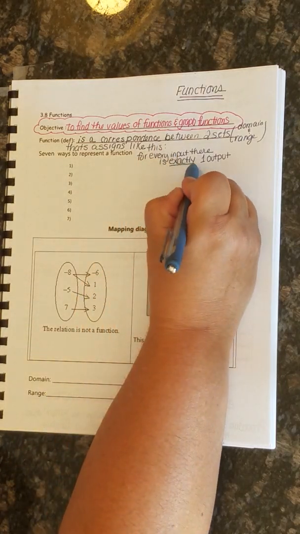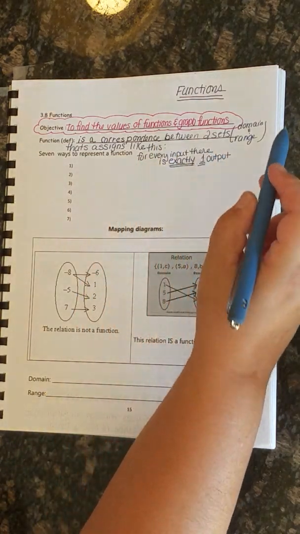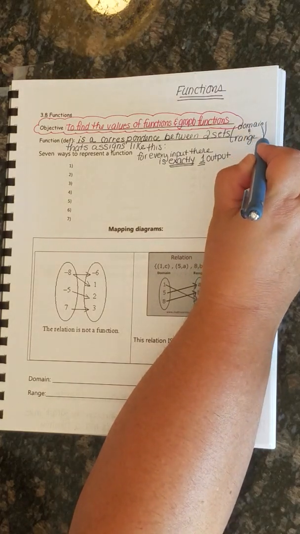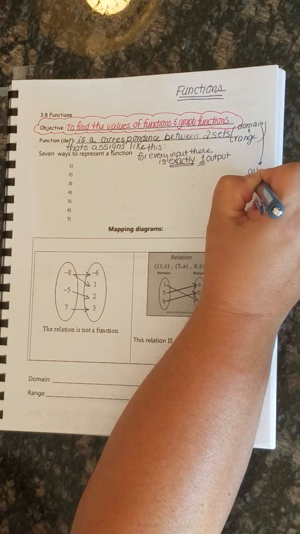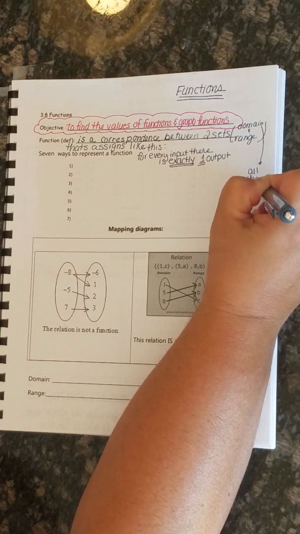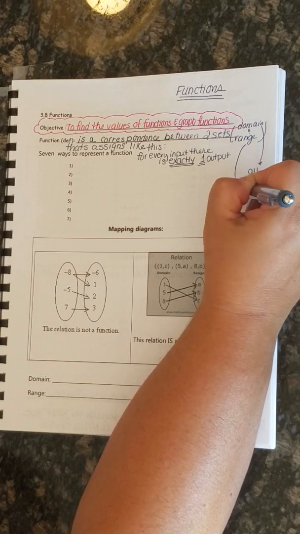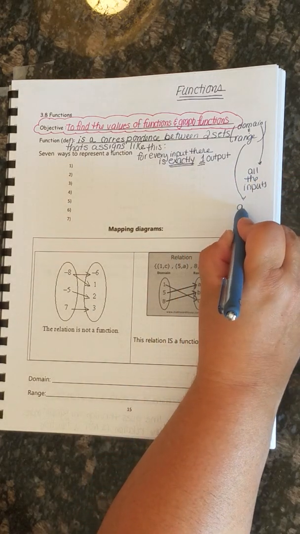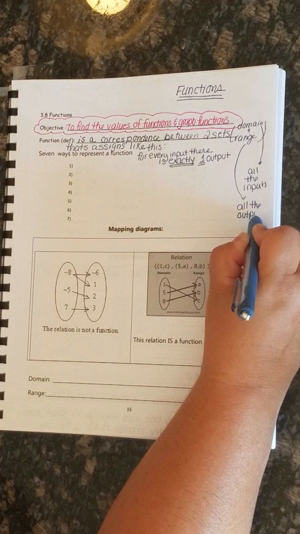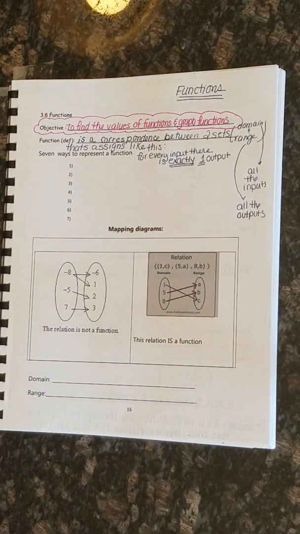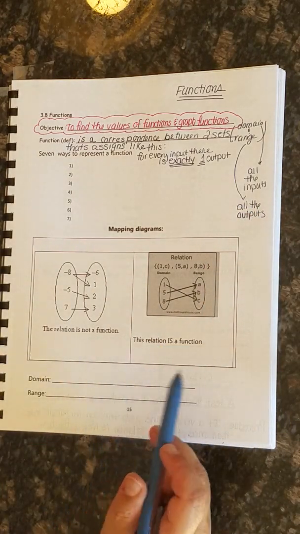It only has exactly one output. And the domain is all the inputs, while the range is all the outputs. Right there. And I'll define that down here too.